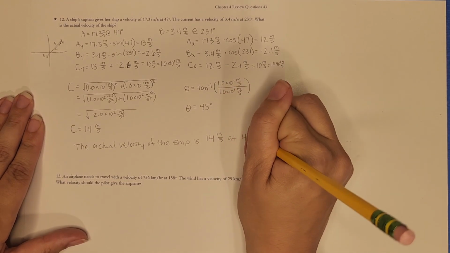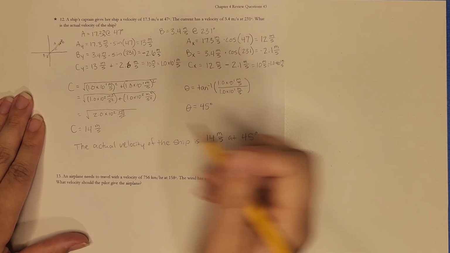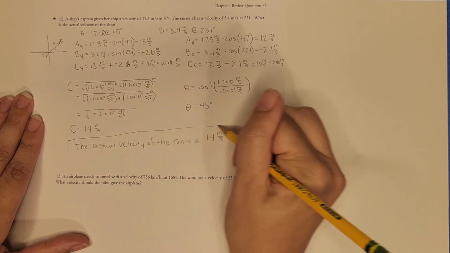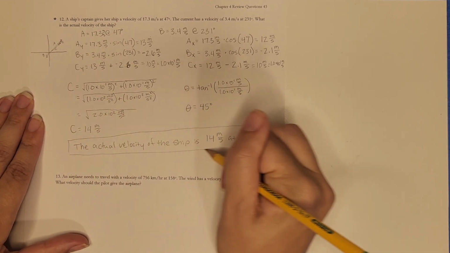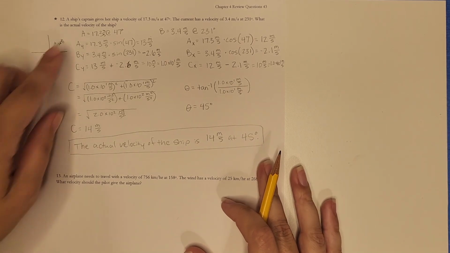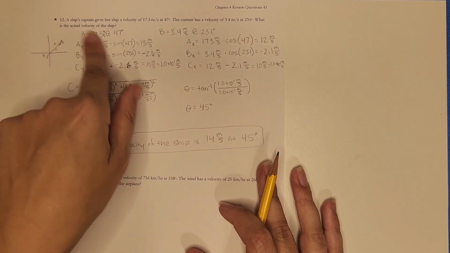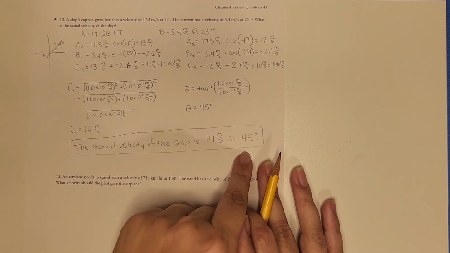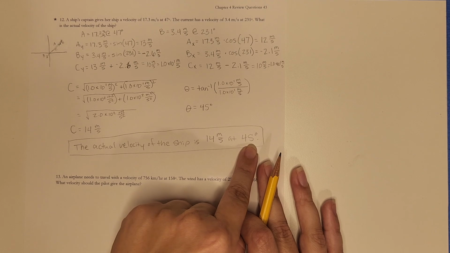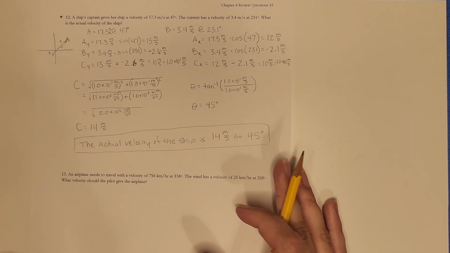at 45 degrees. Remember, I haven't been doing my normal highlighting of vector quantities and things, but we are still talking about velocity, right? And so this is actually, what is the velocity? Velocity requires that direction as part of the answer.